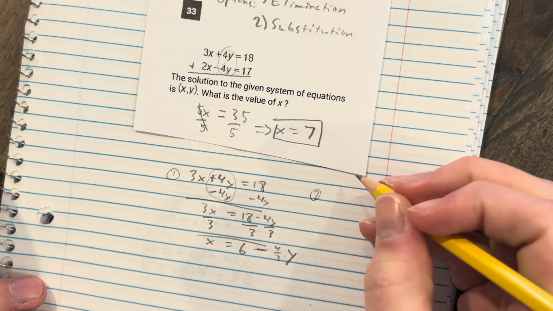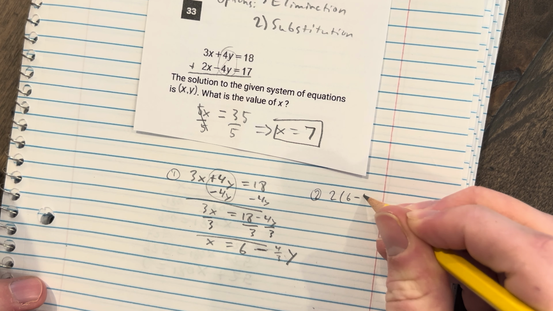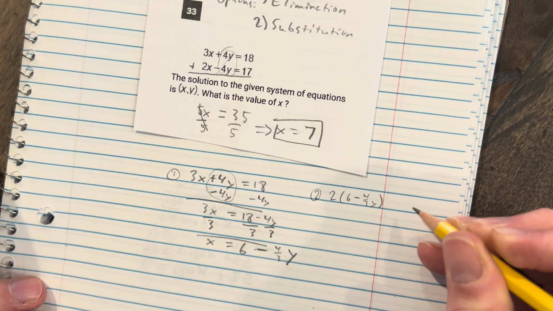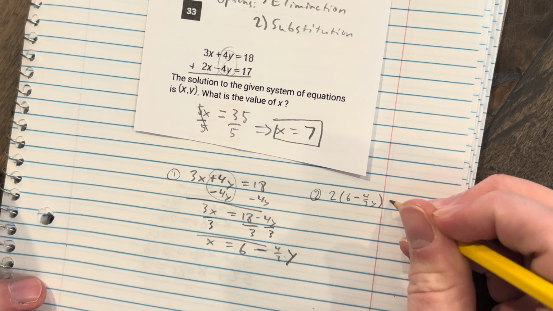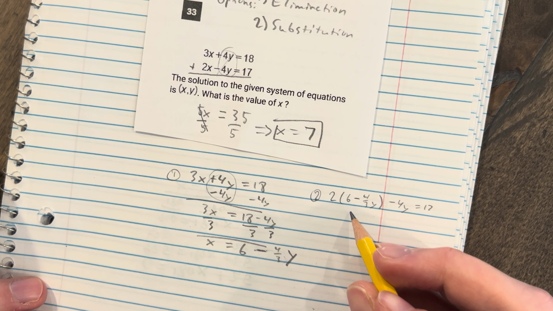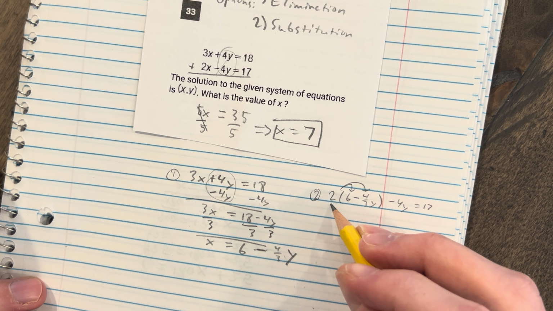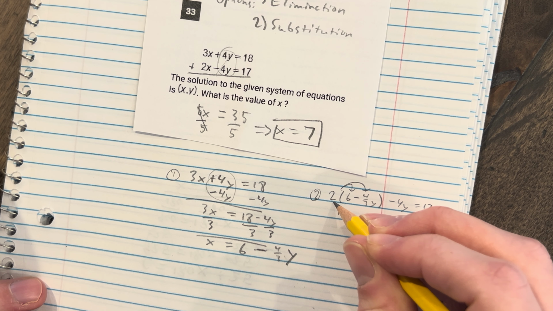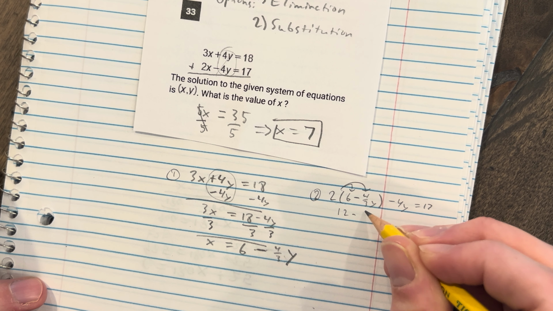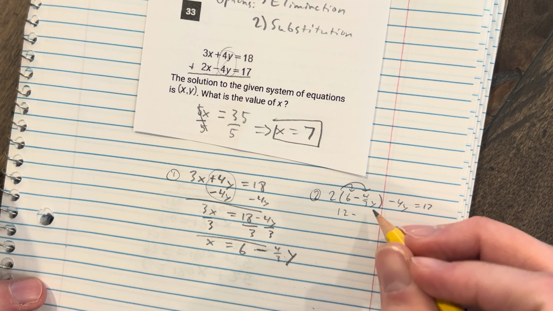We have 2x, so 2 times what our x equals. To substitute, 6 minus 4 thirds y, minus 4y equals 17. And we see that using our distributive property to simplify, 2 times 6 is 12, minus 2 times 4, it's a negative 4, so a positive times a negative is a negative.